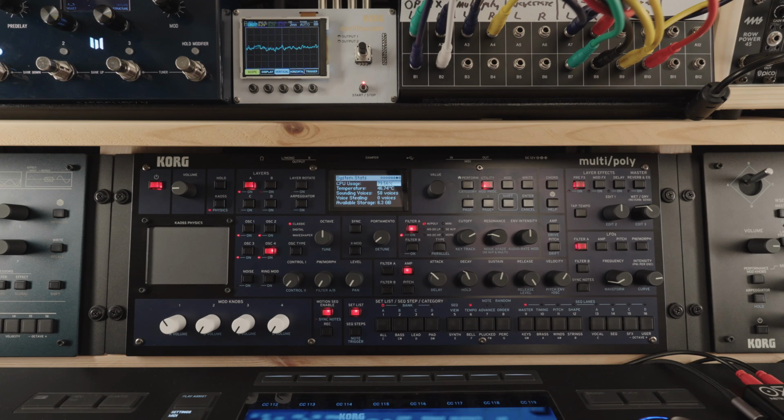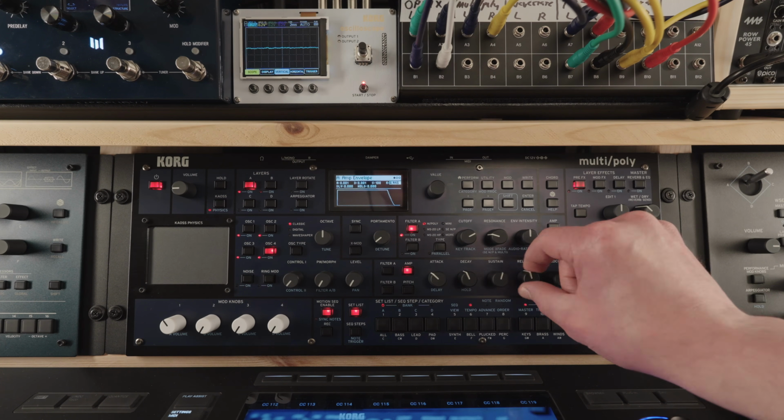Let's see if we can get our keyboard here. 60 voices. Okay, so when you have all 4 oscillators enabled, we get 60 voices. So basically, if you have more than one oscillator, which you usually maybe would, you can expect to have 60 voices.